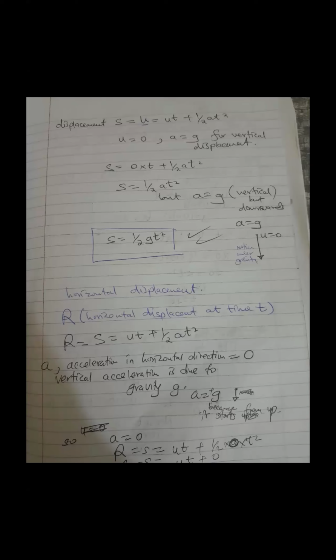So acceleration will be in the horizontal direction, but acceleration is 0. Acceleration in the horizontal direction for this horizontal displacement means A will be 0.